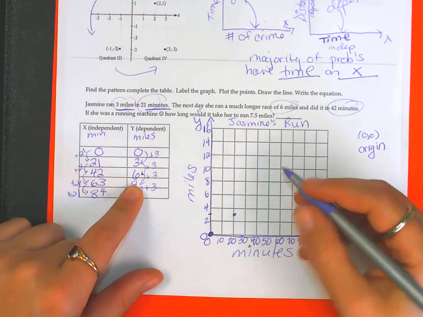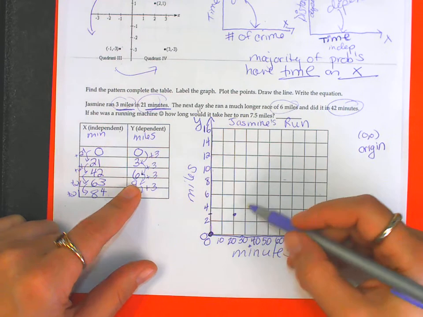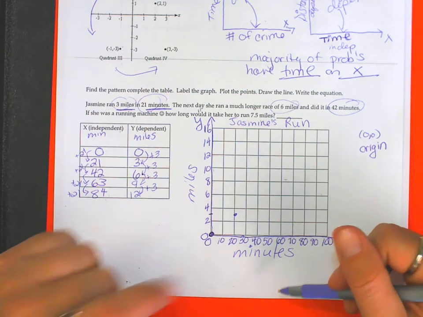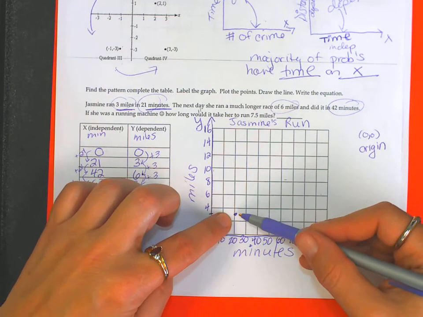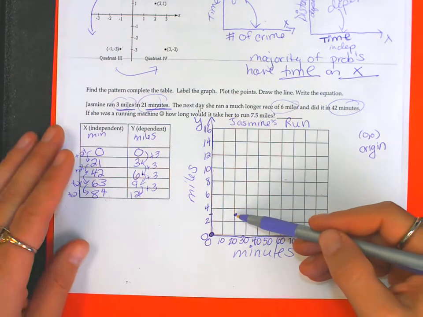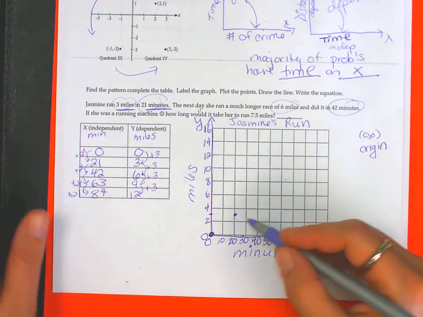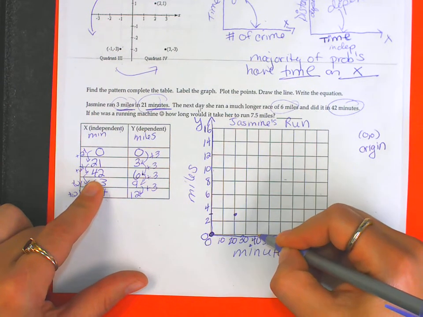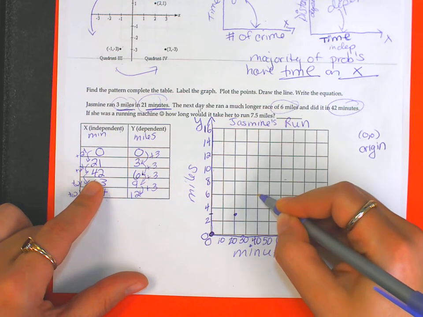42, 6. Now, you can't copy the graph from this video. You have to do that part on your own. If you try to take this picture off the screen and put it on your paper, it's going to lose its spot by the time it gets to your paper. So you have to legit do this yourself. So 42 is close to 40, and then 6 is exactly on the line.